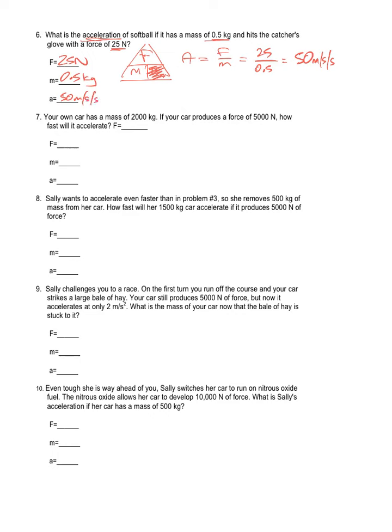Your own car has a mass of 2,000 kilos. If your car produces a force of 5,000 newtons, how fast will it accelerate? Just like before, acceleration is equal to force on the mass. The force is 5,000 divided by the mass of 2,000, and that comes to 2.5 meters per second squared. So force of 5,000 newtons, mass of 2,000 kilograms, acceleration of 2.5 meters per second squared.